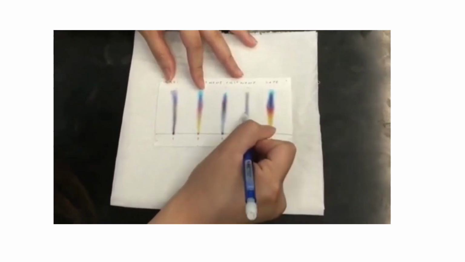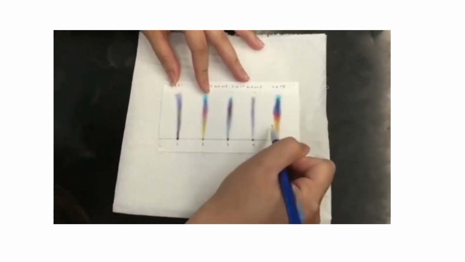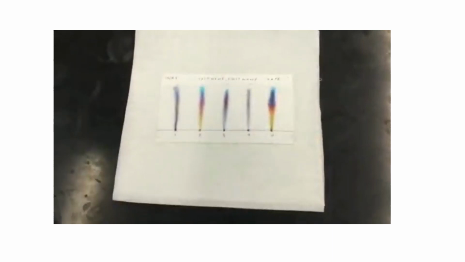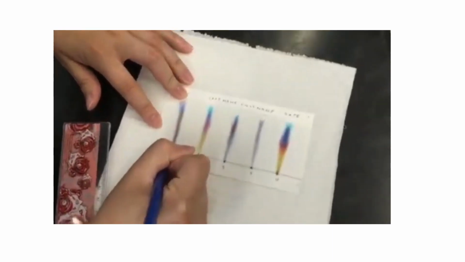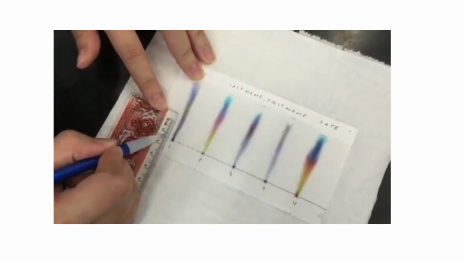RF value is the distance traveled by the particular substance divided by the distance of the solvent front, and if you calculate that value, we can find out the substance that is present, and the drug can be analyzed from the known values.